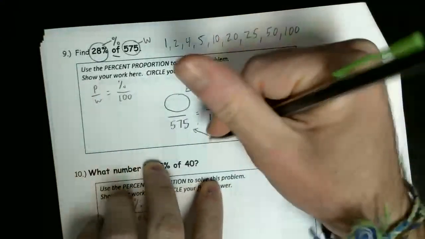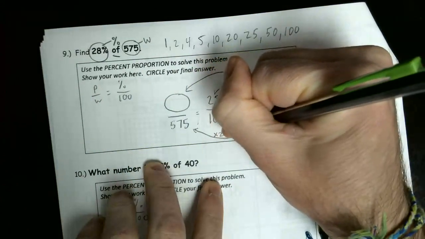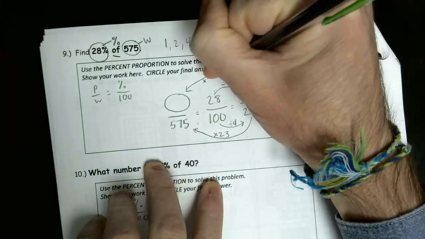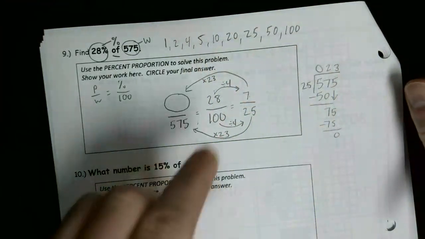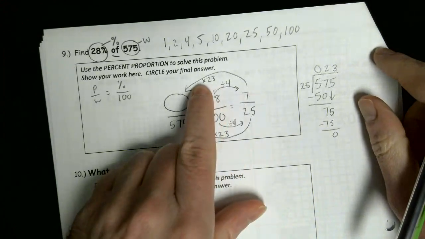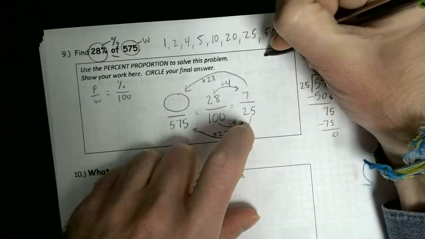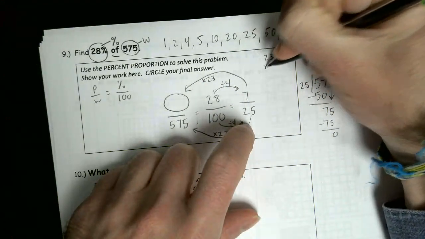So I'm going back to the problem. Multiply by 23. Now, if we didn't know what 7 times 23 was, of course, we can do it off to the side.